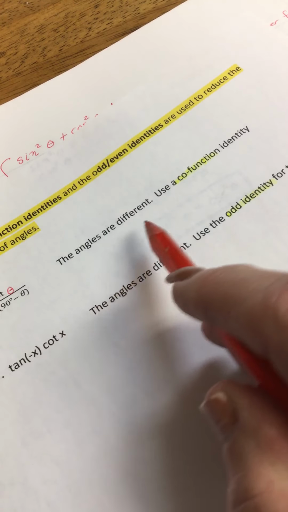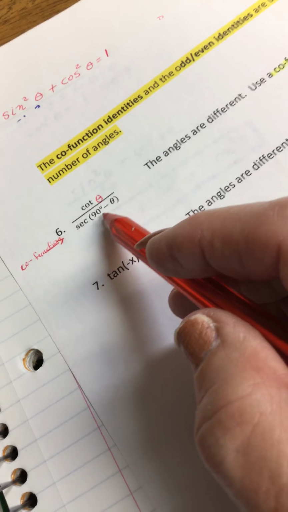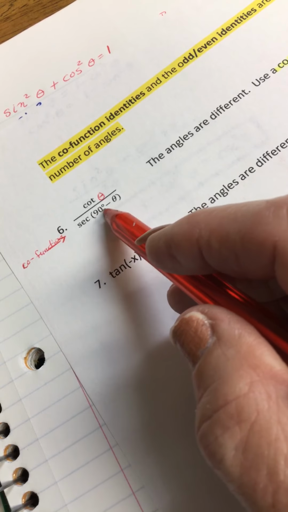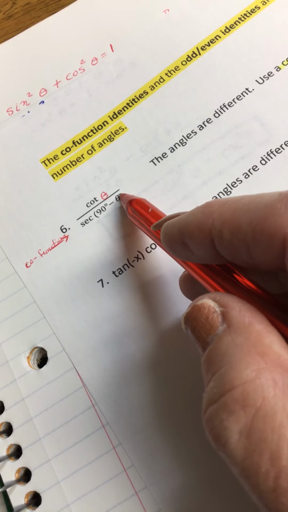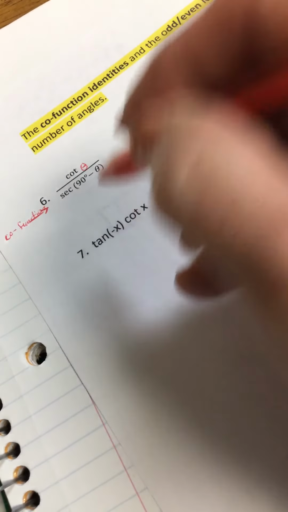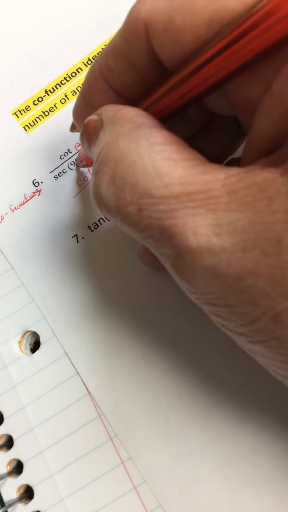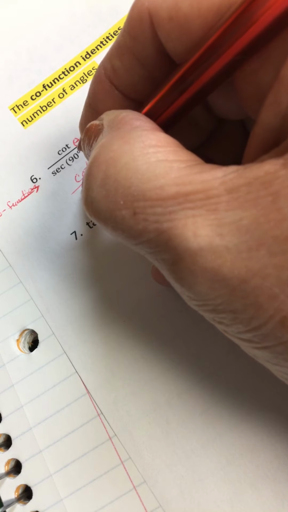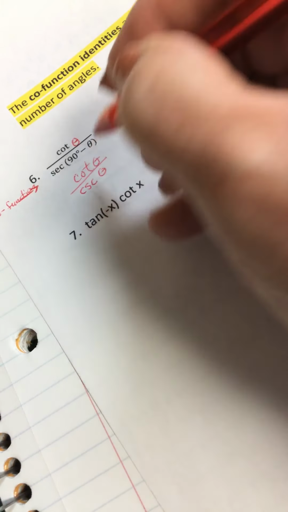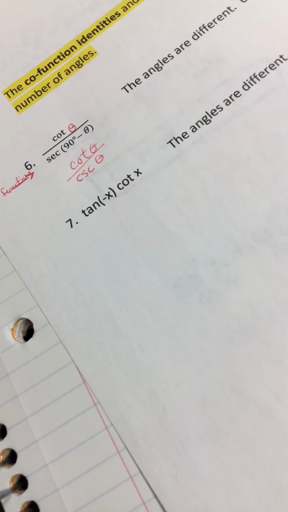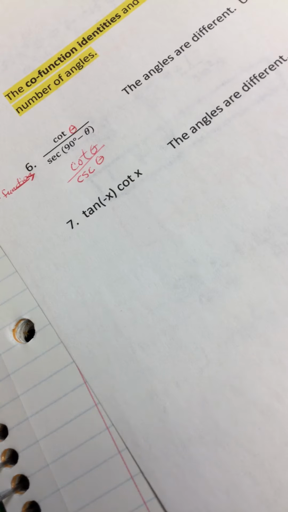So this one says the angles are different, use a cofunction identity. And the reason I know that I'm going to be using a cofunction identity is because that 90 minus theta or pi over 2 minus theta is setting me up for a cofunction identity. So I have cotan of theta and secant of 90 minus theta. The cofunction of secant is cosecant theta. That's how that works. The cofunction is secant to cosecant and 90 minus theta to theta.